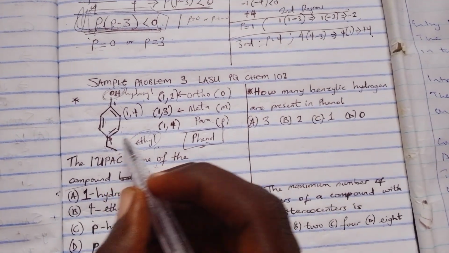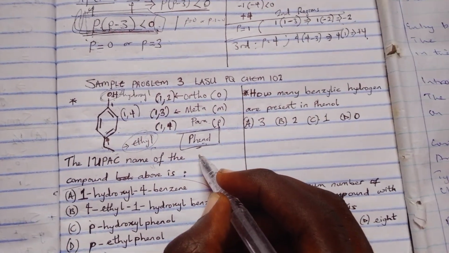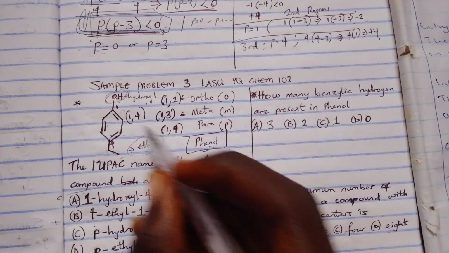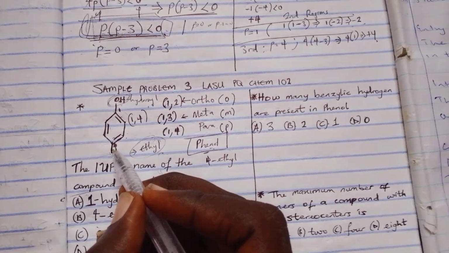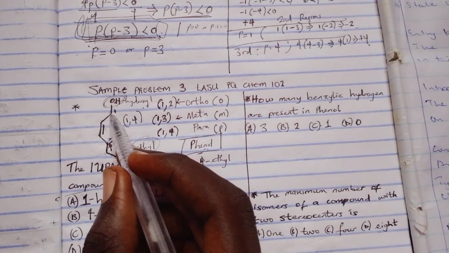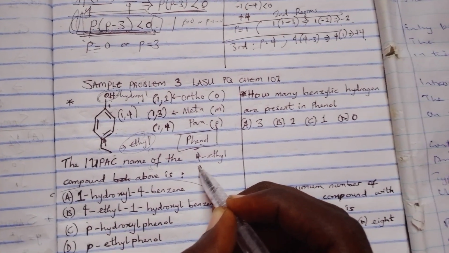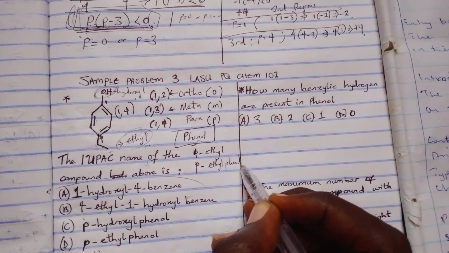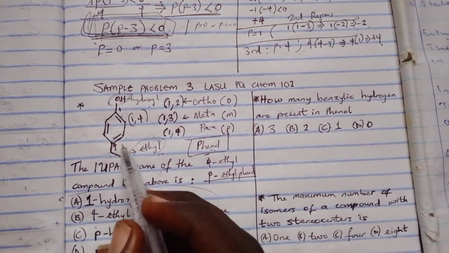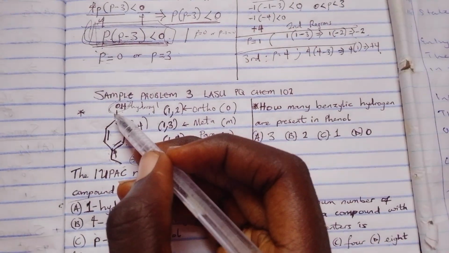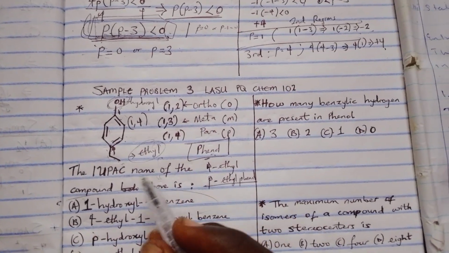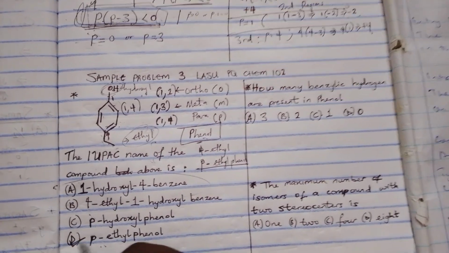So instead of writing 4-ethyl, telling us that the ethyl is at carbon 4 from it, we will just write p-ethyl phenol, because the ethyl is at carbon 4 from this OH. Hence the relationship is para, and it will be p-ethyl phenol, making option D the correct answer.